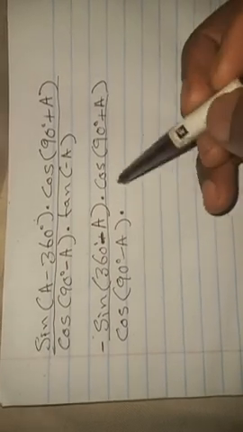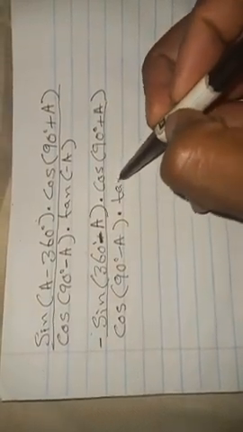Tan of negative a is the same as tan of 0 degrees minus a. You can write it like this to avoid confusion. Okay, let's move forward.